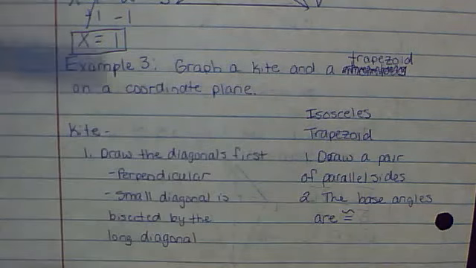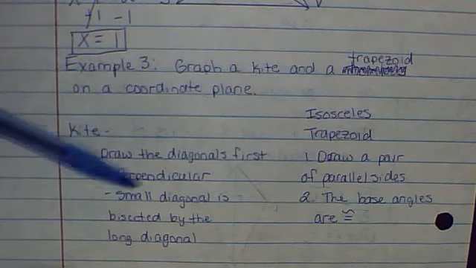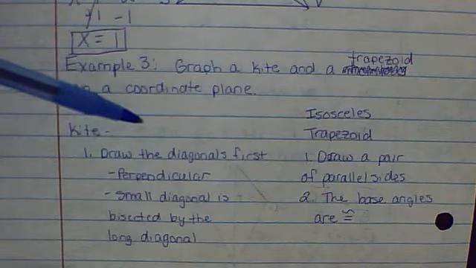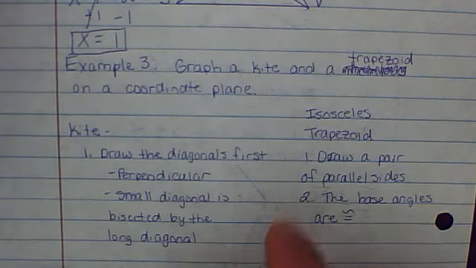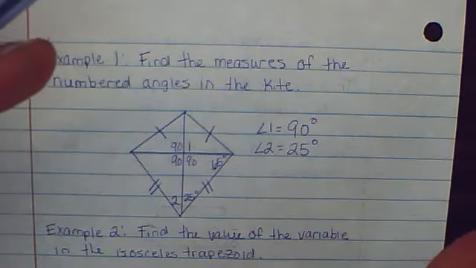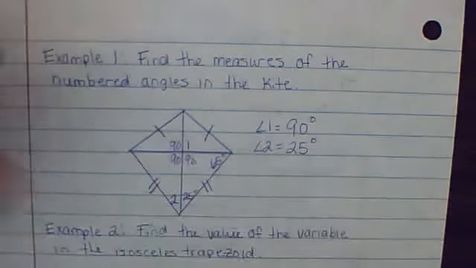Now you should be able to see what the slopes of those sides are, with the parallel sides being equal. But I want to challenge you to try not to make your kite look like it did in this example up here. I don't want it to be perfectly vertical. Put some tilt to it. Make it tilted so that it isn't so easy to say, okay, this is perpendicular to this.